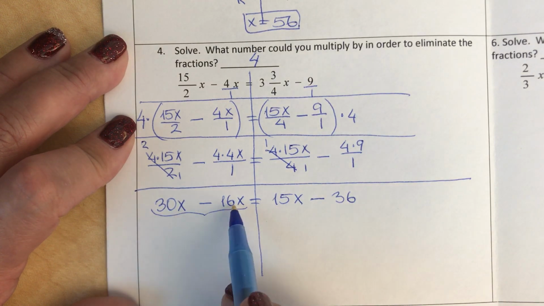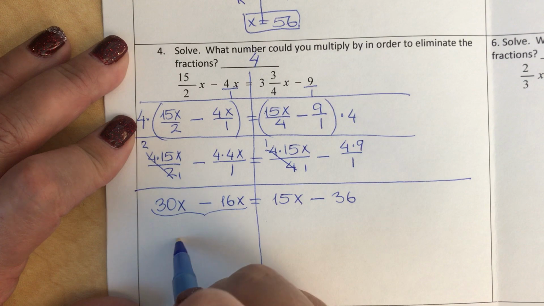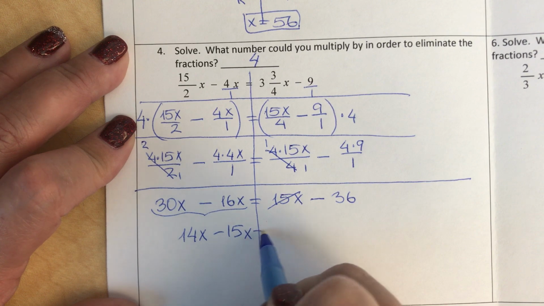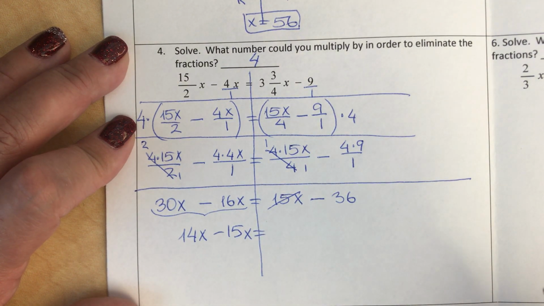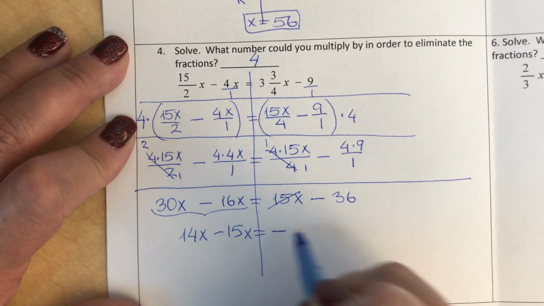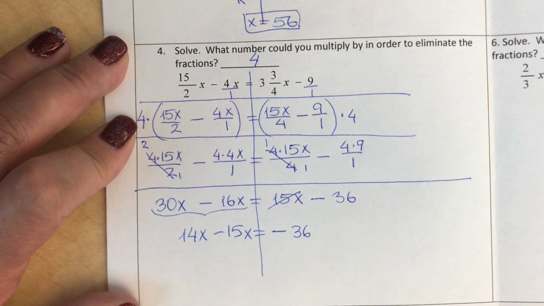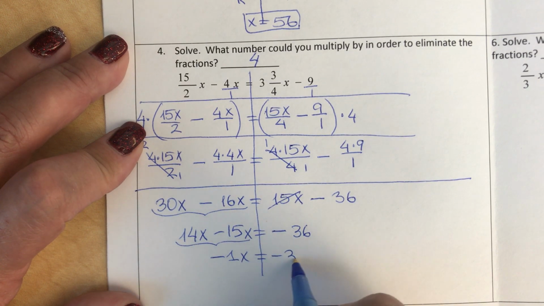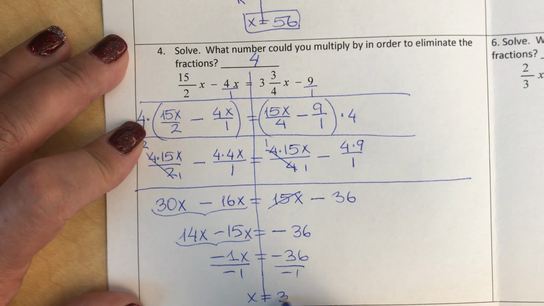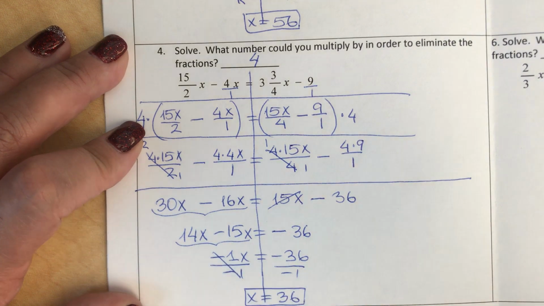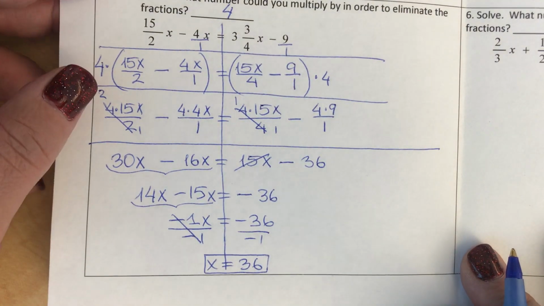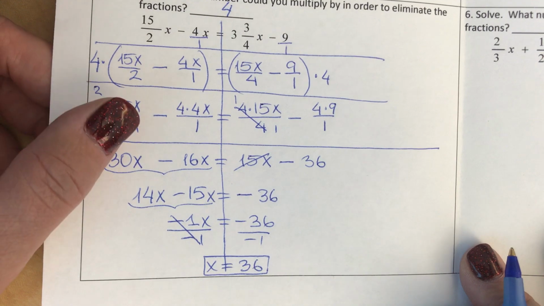Combine the like terms. I have 30x minus 16x, so that will be 14x, and then I need to bring down this minus 15x, or subtract it from the right side, bring it over to the left, leave the constant negative 36 on the right. Combine like terms. Negative 1x equals negative 36. Divide by negative 1. Your x value now is positive 36. How's that? Let's see more, or try on your own, or go along with me.